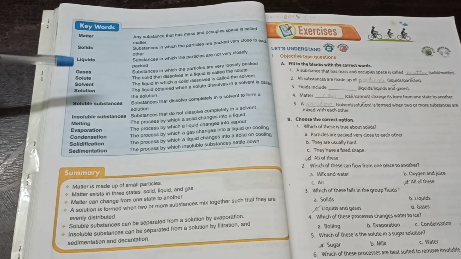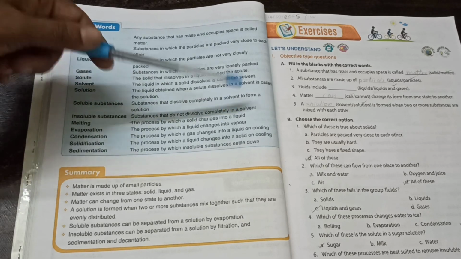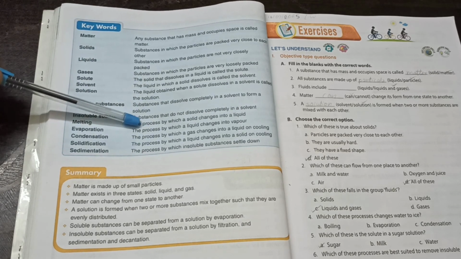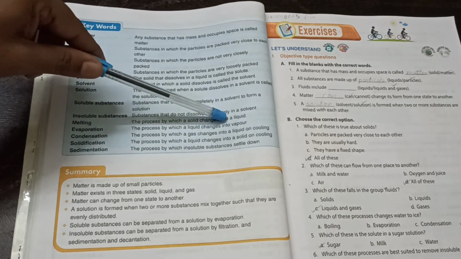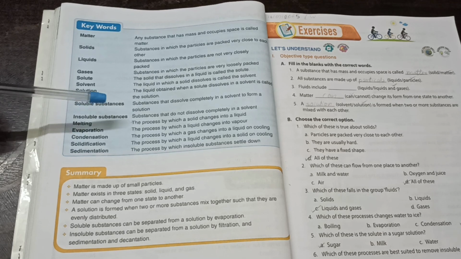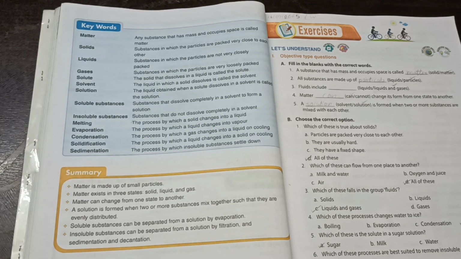Okay, melting. What is melting? The process by which a solid changes into a liquid is called melting. What is evaporation? Evaporation is the process by which a liquid changes into a vapor. Condensation. What is condensation? The process by which a gas changes into a liquid on cooling is condensation.